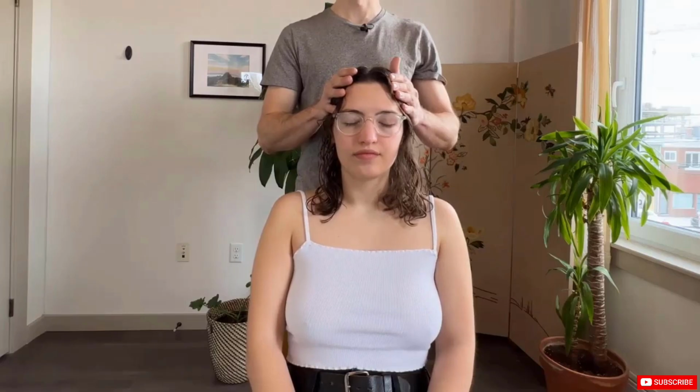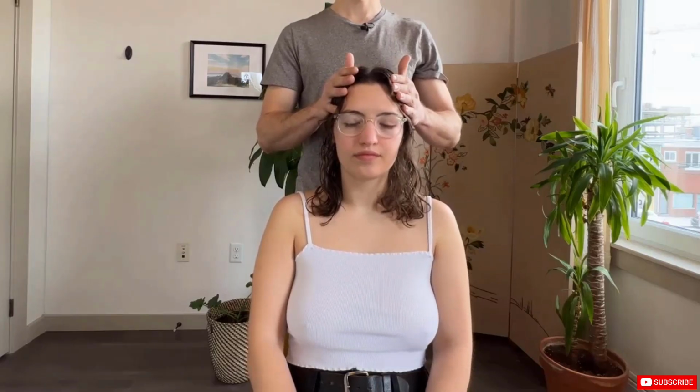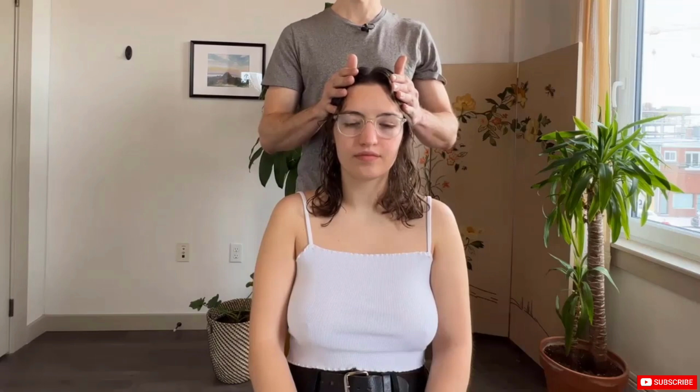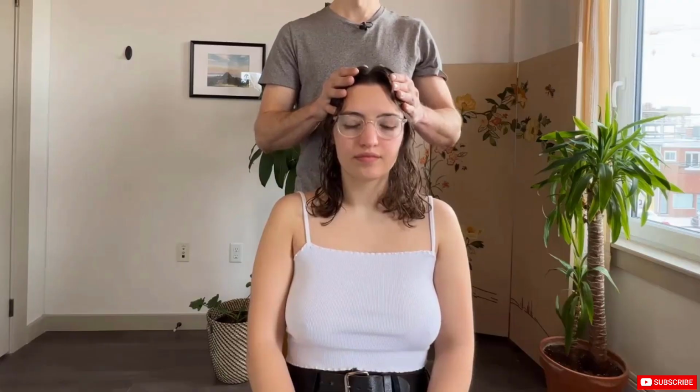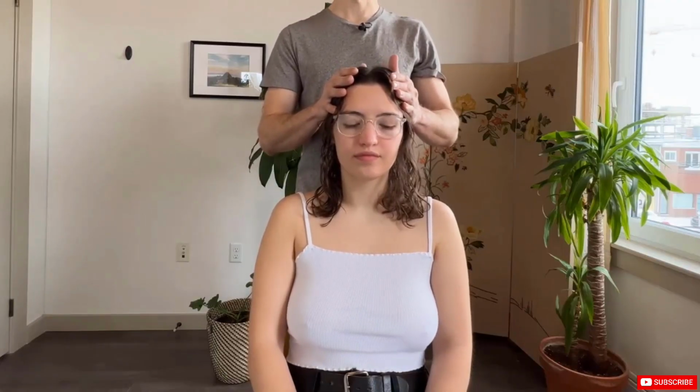This is really nice to bring people down and to also help bring them into their body, and it helps to ground you and the person that's seated. And it's a great way to start the massage and get the person to really get into their body, and they're going to feel the subtleties of the massage a little bit better.